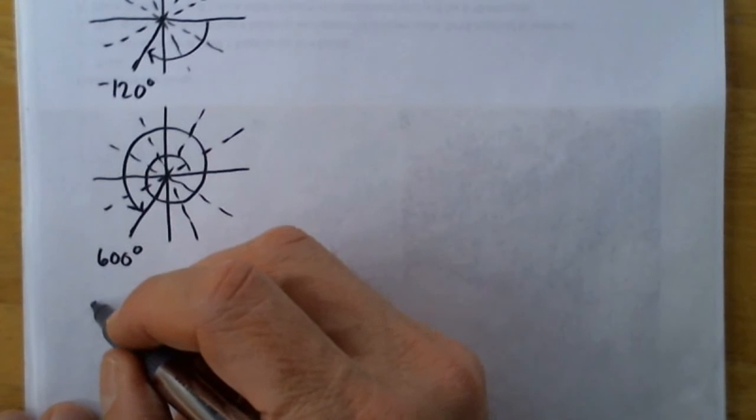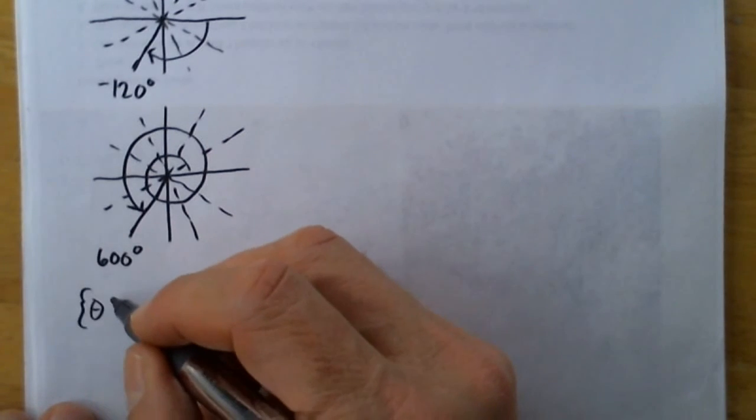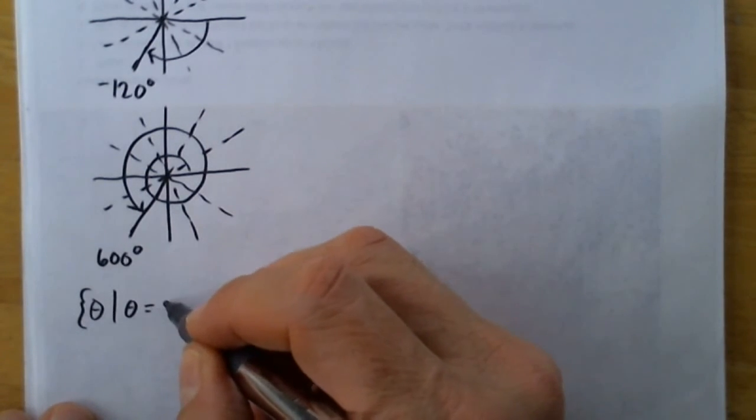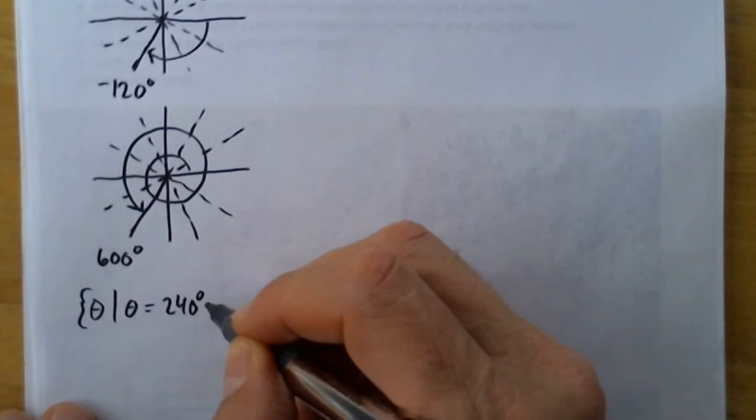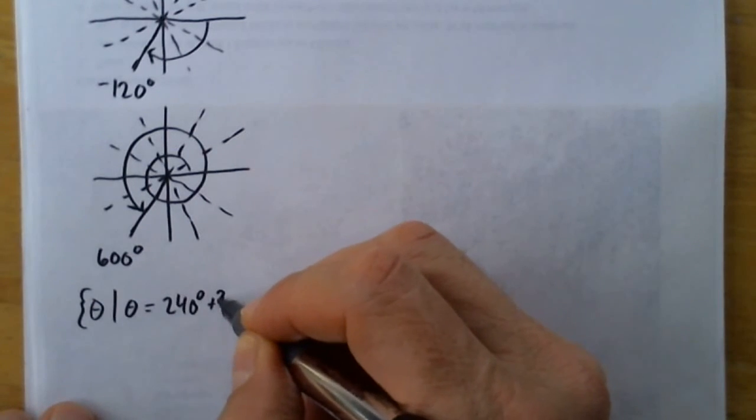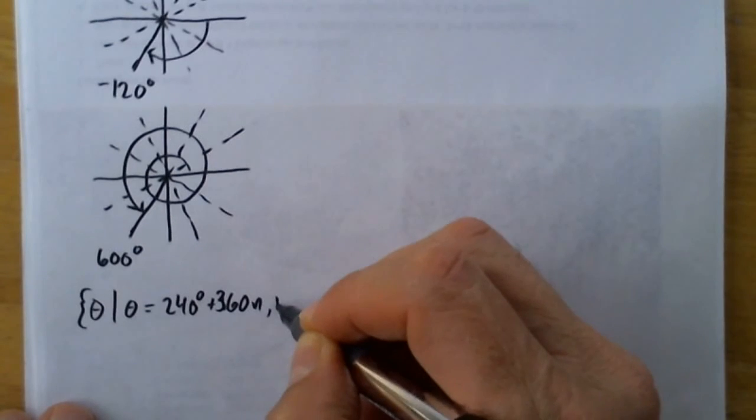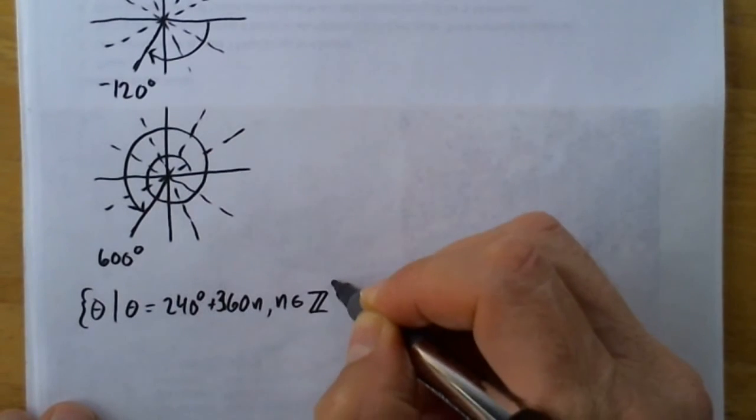And to write that in set builder notation, we'll say theta such that theta equals the starting value plus 360n, where n is an integer.